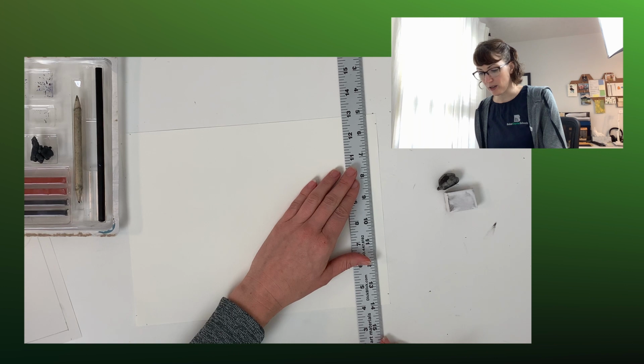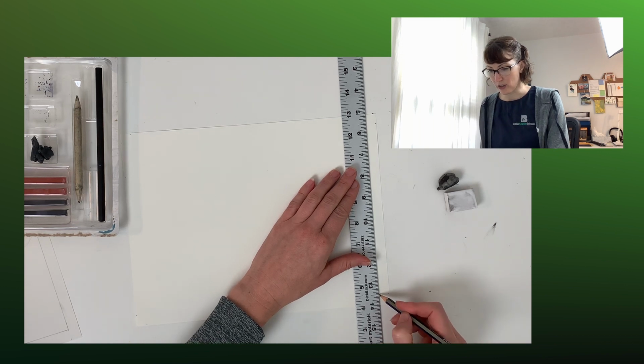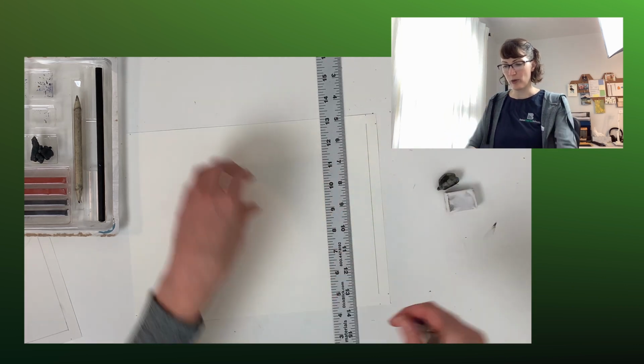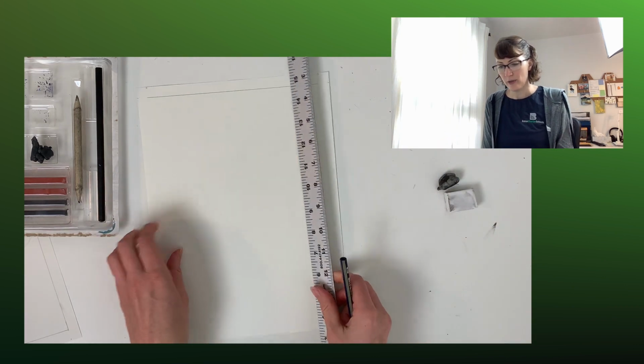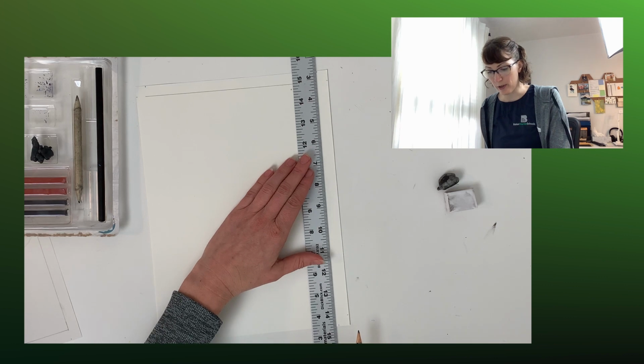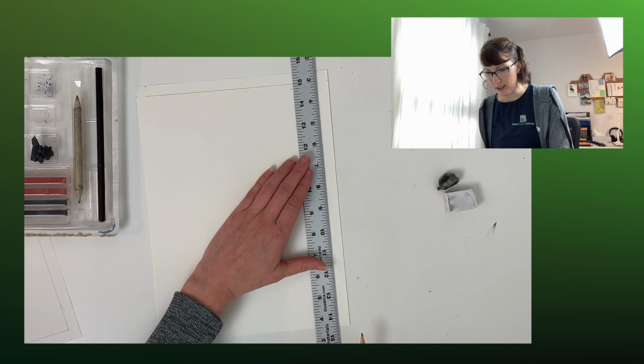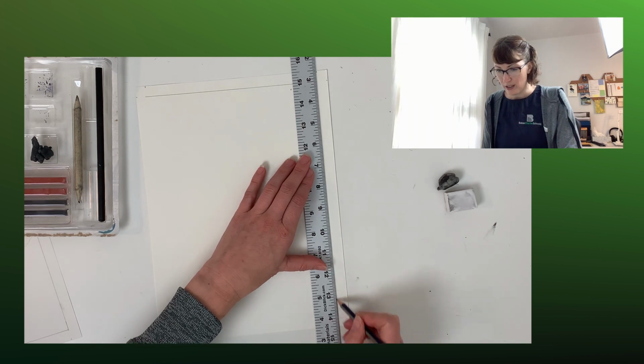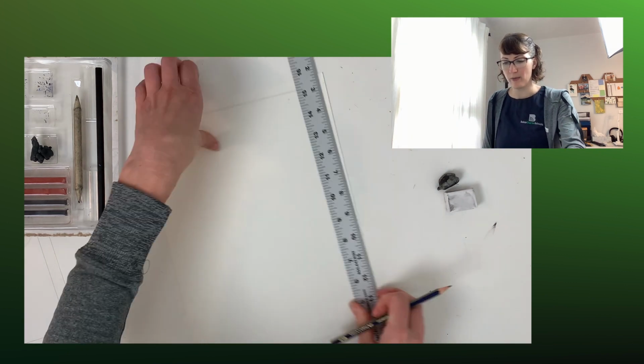And what I like to do is just start a 1/2 inch in, like that, so I don't end up with corners that cross each other. You could have corners that cross each other. This is my personal preference. I like it to look a little cleaner, so I'm going to start a 1/2 inch in, and then I'm going to go up to where I made that mark.